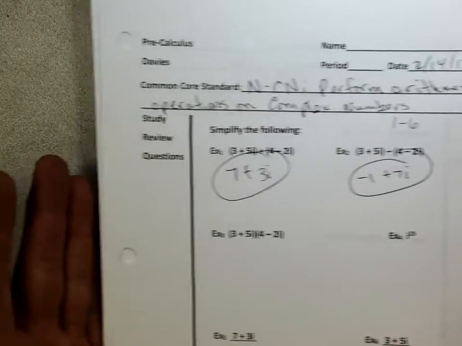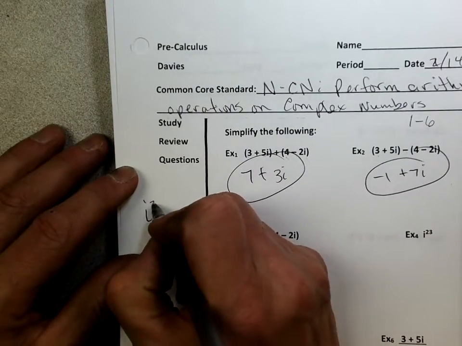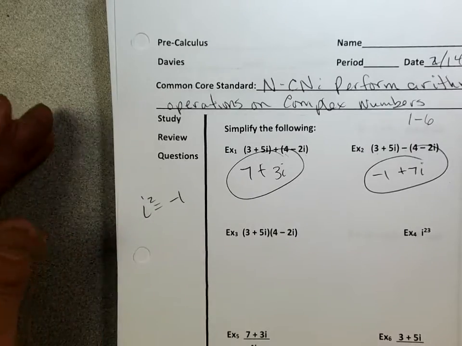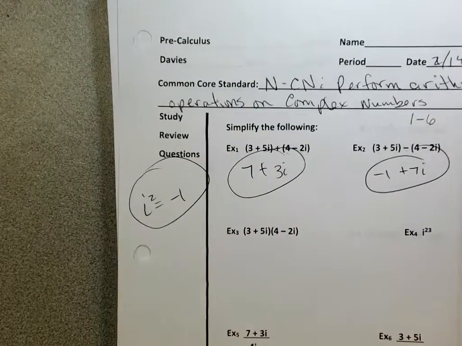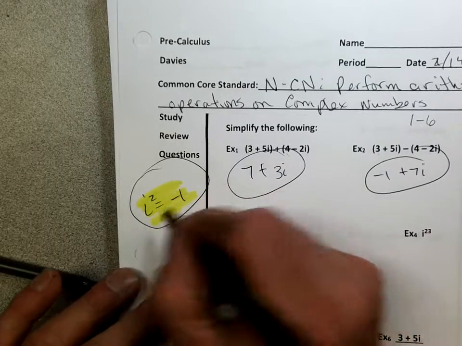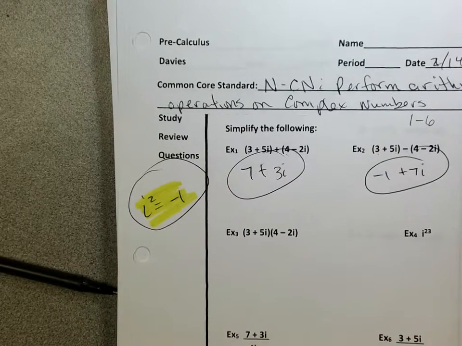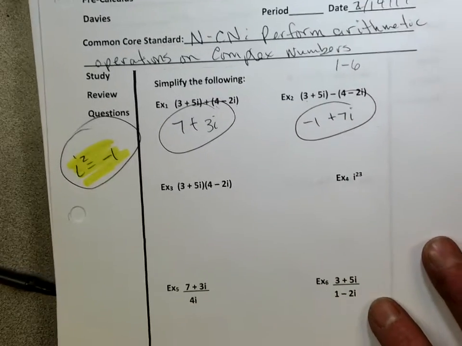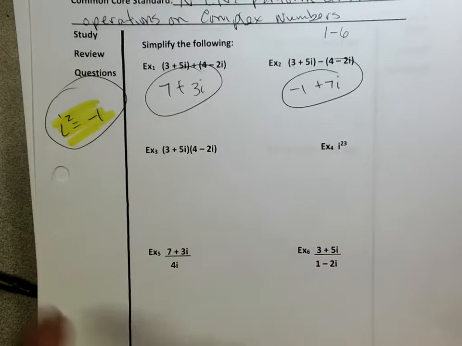We're going to do a little something on the side. i squared is equal to negative 1. I'm going to circle that, and I'm going to highlight that, okay? We need to know that i squared is equal to negative 1. So anytime we get an i squared, we're going to change it to a negative 1, okay? So example 3 is a FOIL problem.